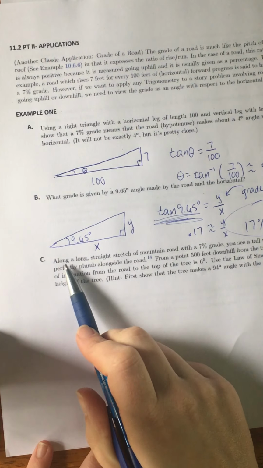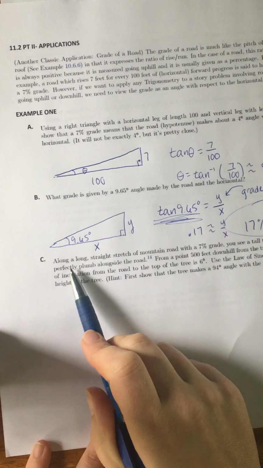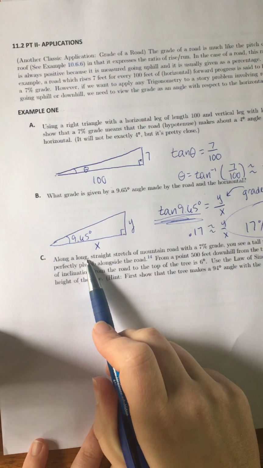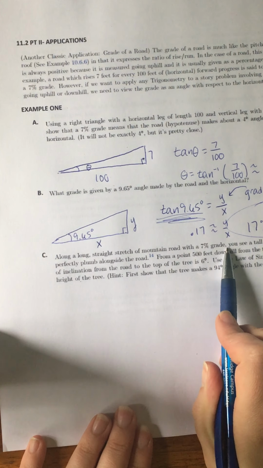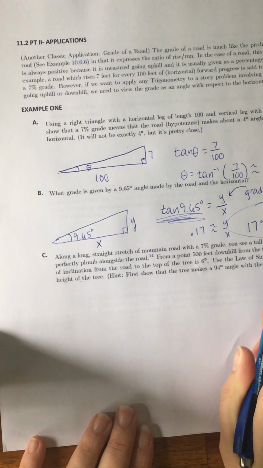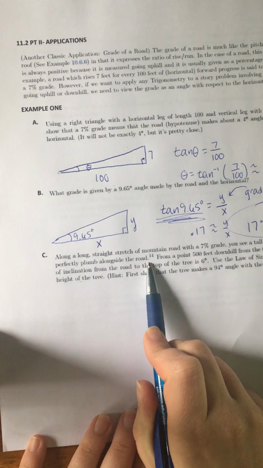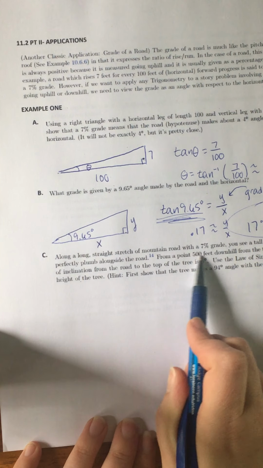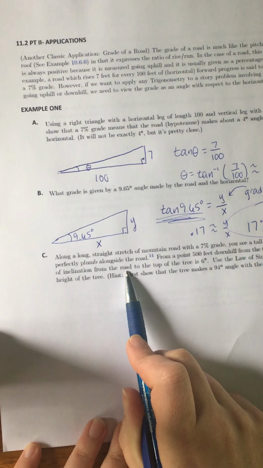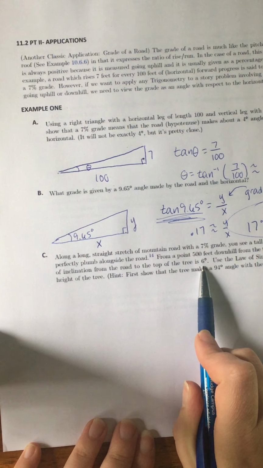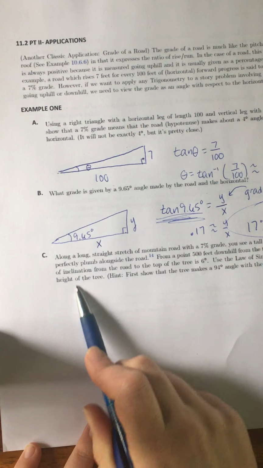Now, our word problem that we're going to solve says, along a long straight stretch of mountain road with a 7% grade, you see a tall tree standing perfectly plumb along the road. From a point 500 feet downhill from the tree, the angle of inclination from the road to the top of the tree is 6 degrees. Use law of sines to find the height of the tree.